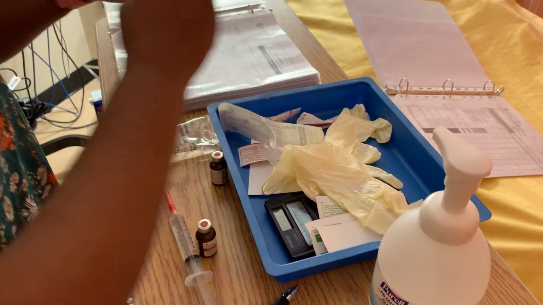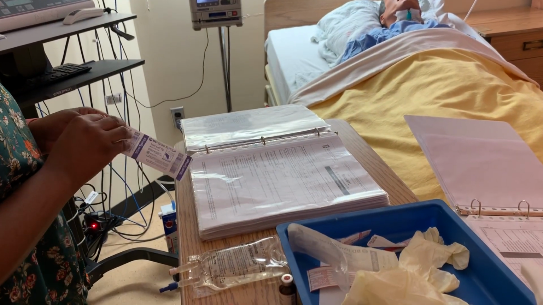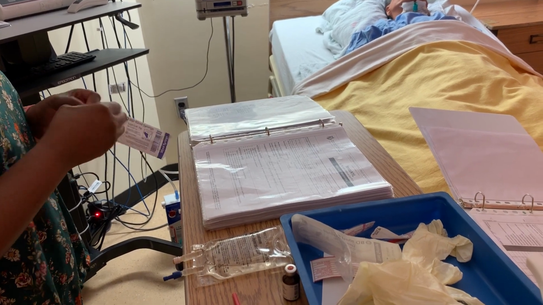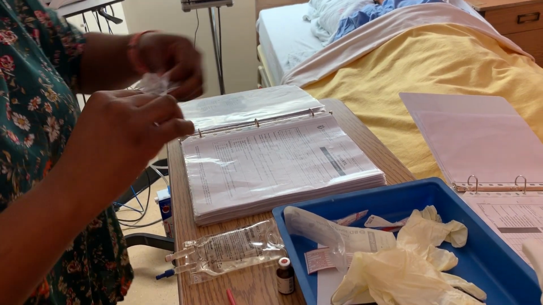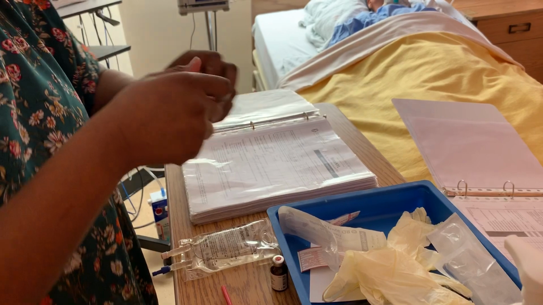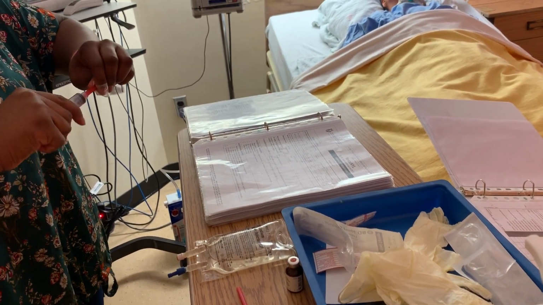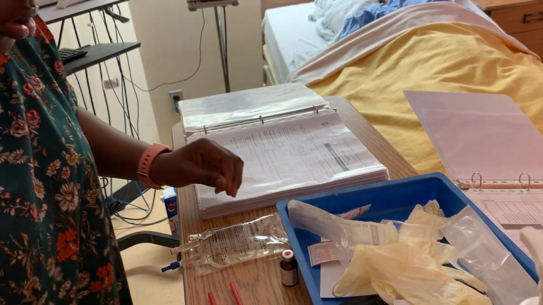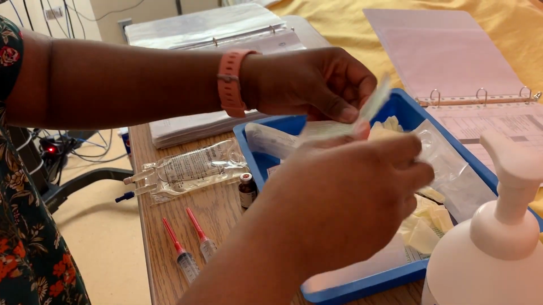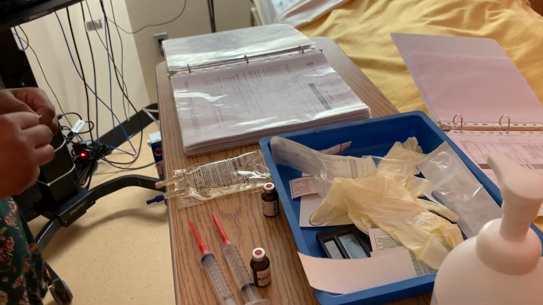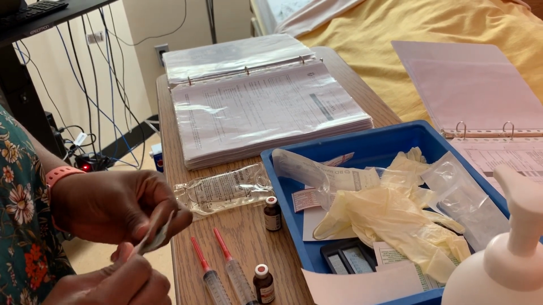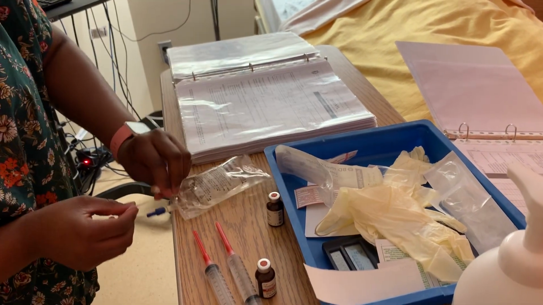So again, I'm just gonna get another syringe. I have hung it on the hook. Check the right tubing that is all fine from the previous one. So I'm gonna first alcohol swab this. The filter is fully full.